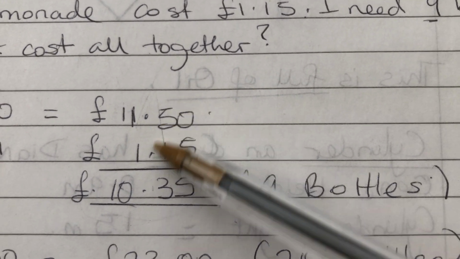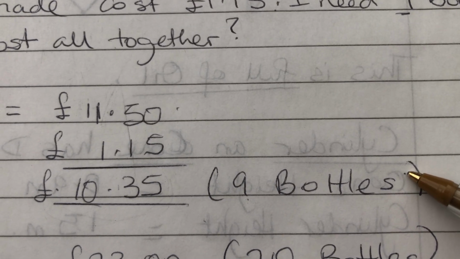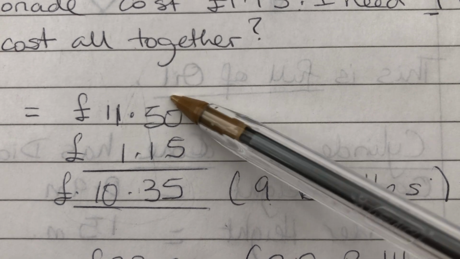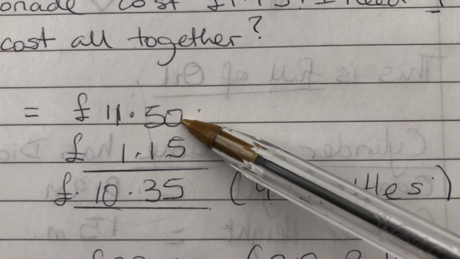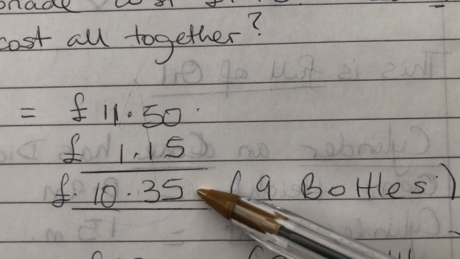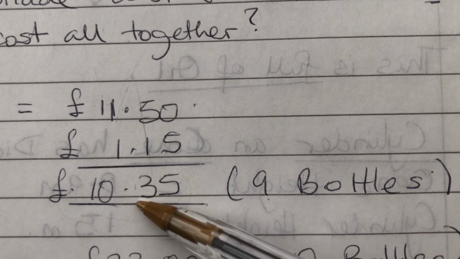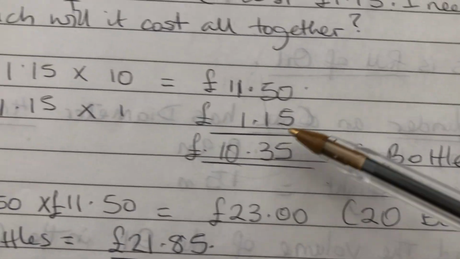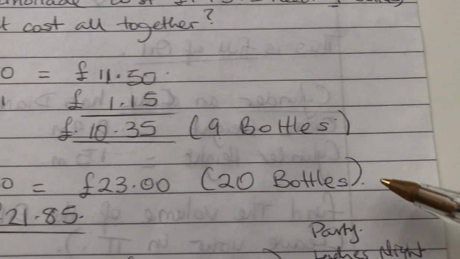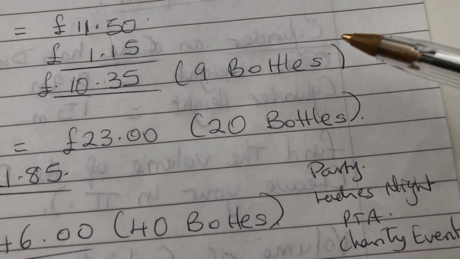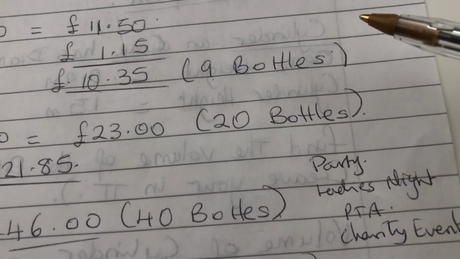So here now, for 9 bottles, I can pay. Assuming I went to the shop and I didn't have £11.50 in my account, and I have like £10.50, I can use my card to pay this so that I don't go into the red. Also, maybe assuming I'm organizing a small party or a ladies' night, or maybe a PTA program, or a charity event.